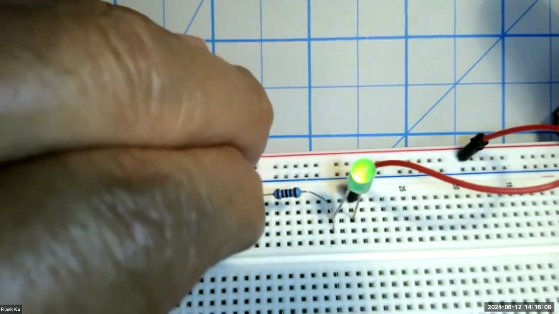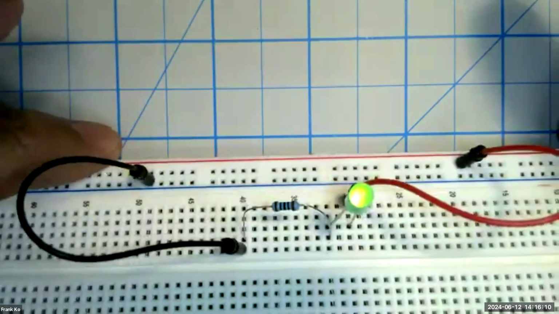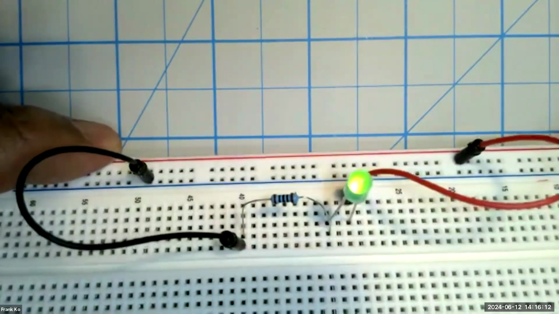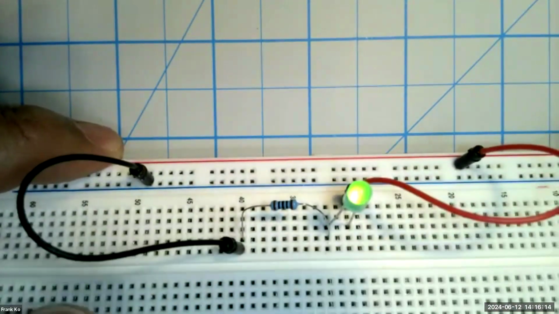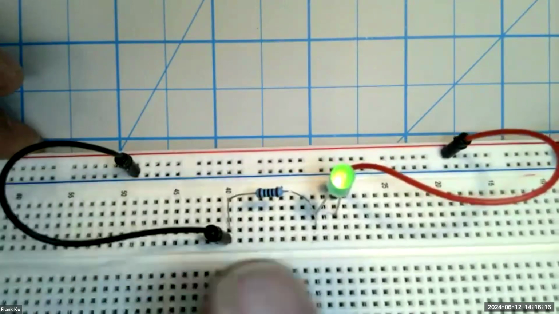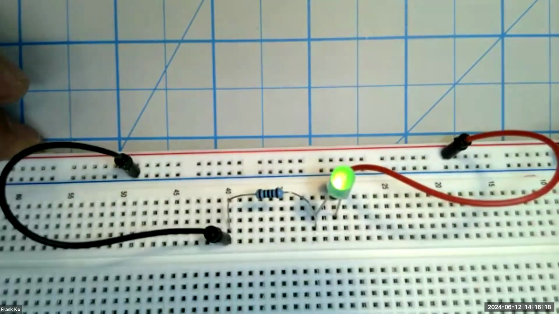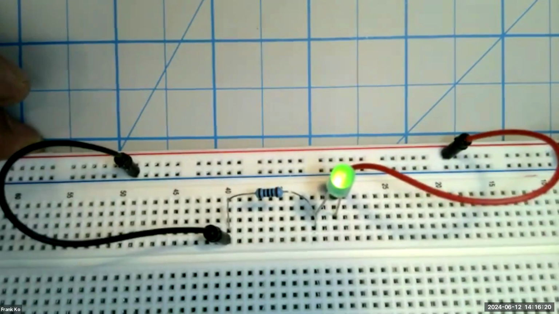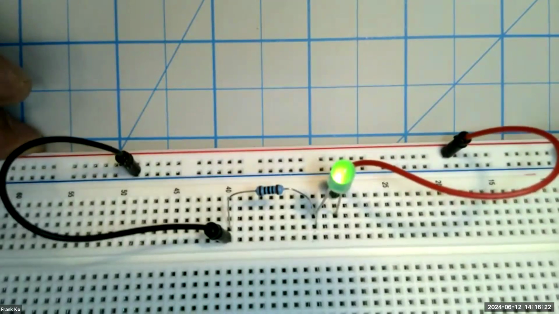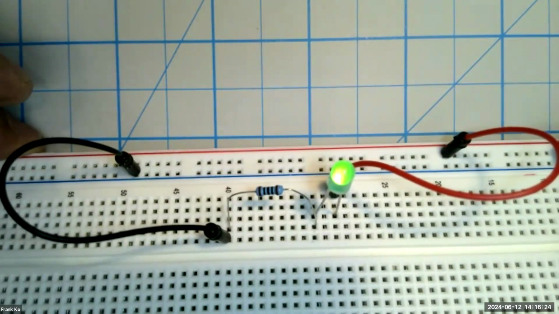So the resistor is doing its intended job, and that is to resist the amount of current flowing through the circuit to a very limited amount of current. We'll talk about what current is in a theory video coming up shortly.